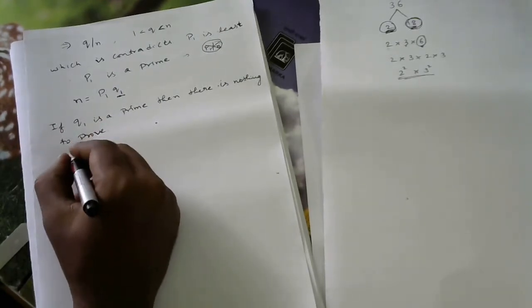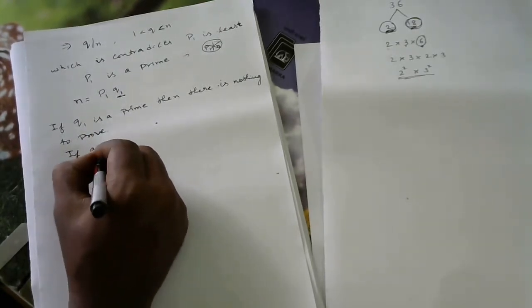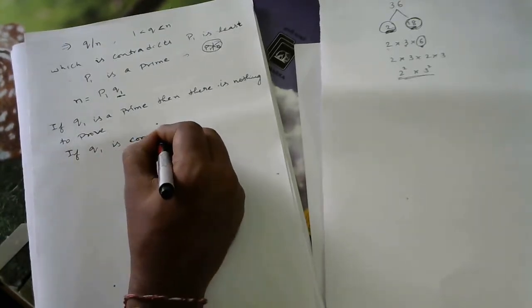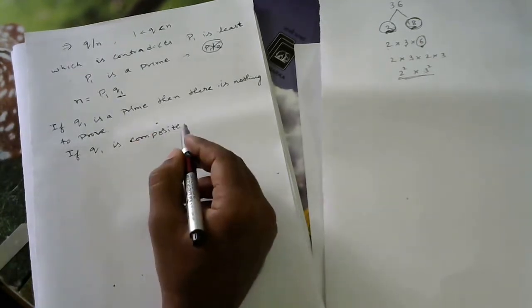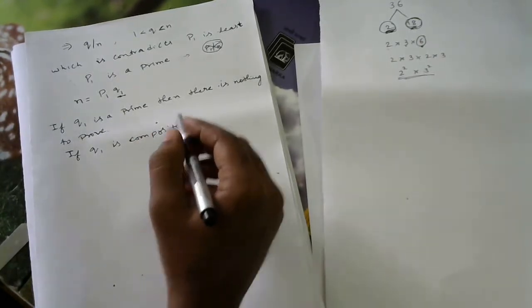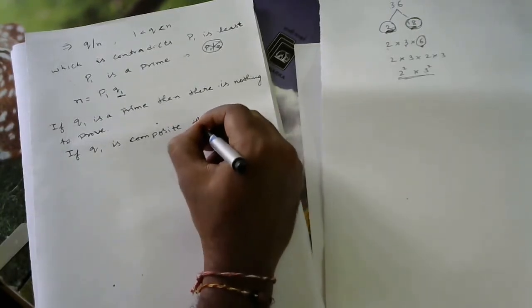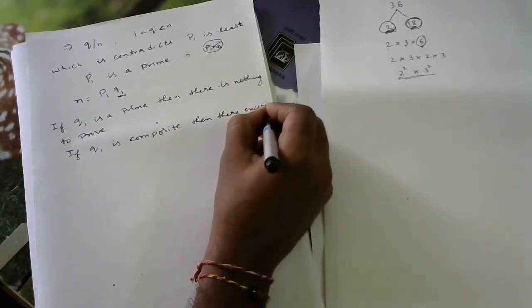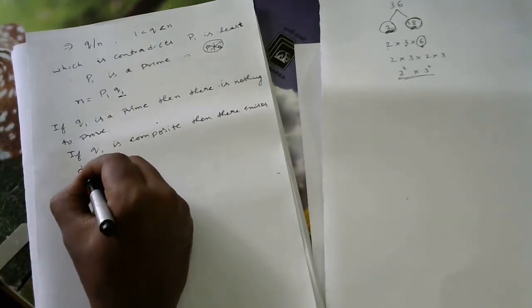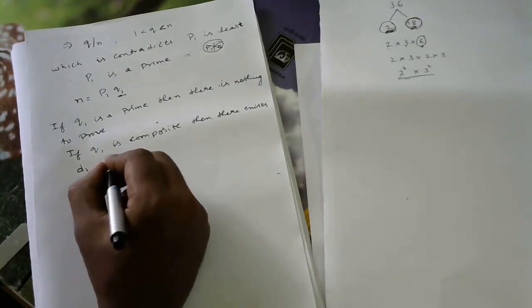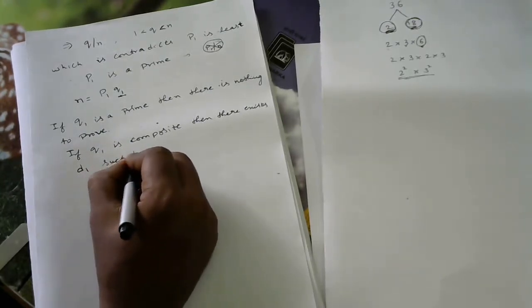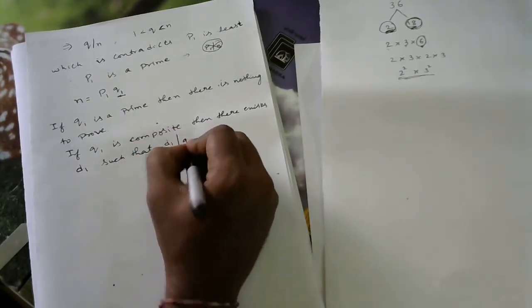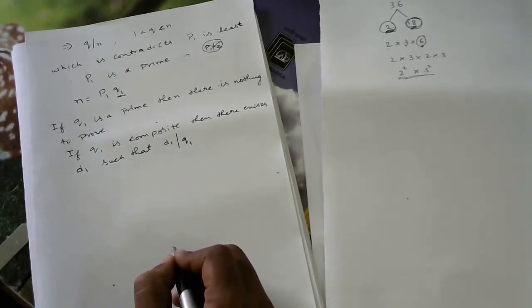So now if q1 is composite or not a prime, both are the same, then there exists d1, I will call it d1, such that d1 divides q1.